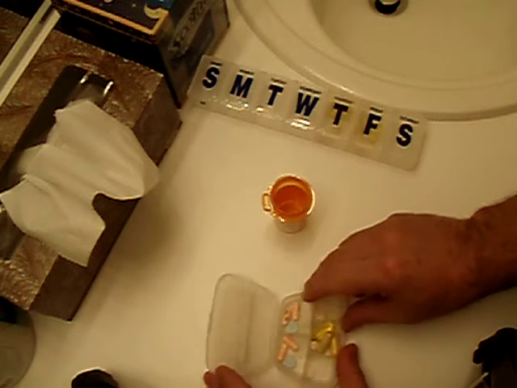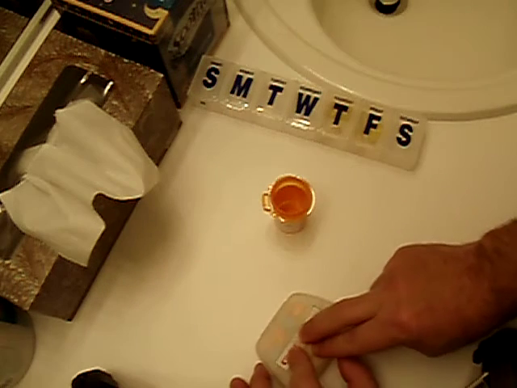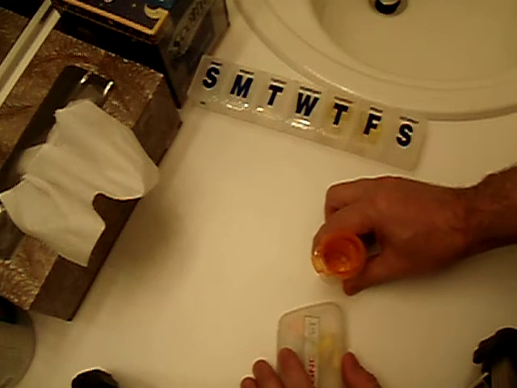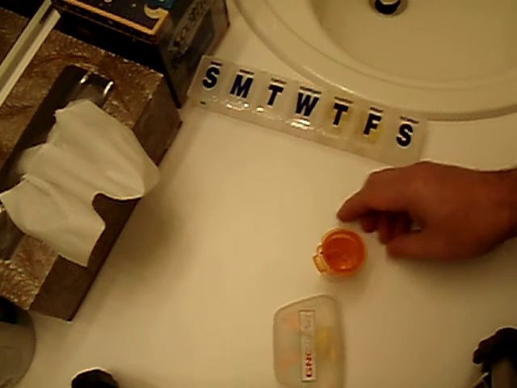So once I have my pills selected for the morning and for the afternoon, we move on to the next step, which is product placement and water bottle setup, which is where we'll go now.